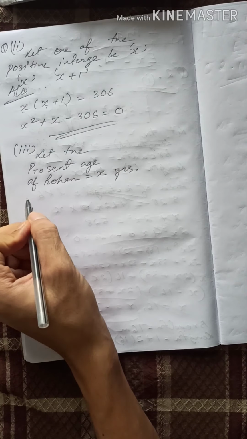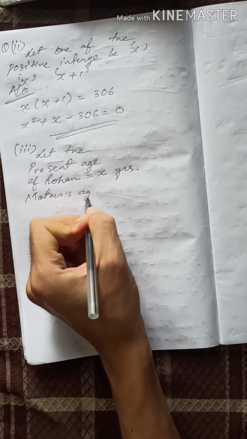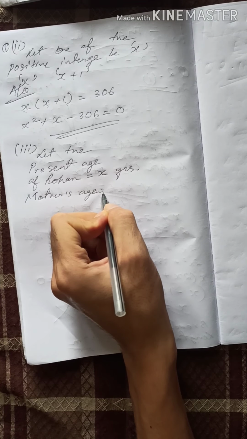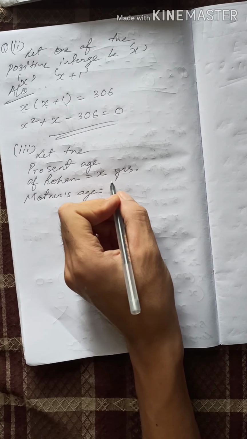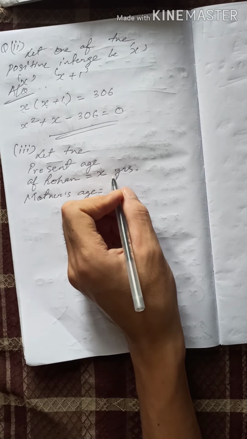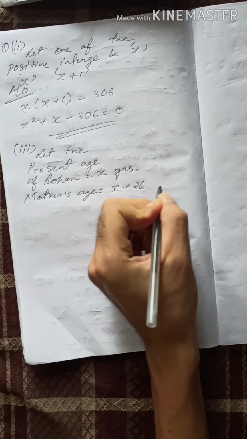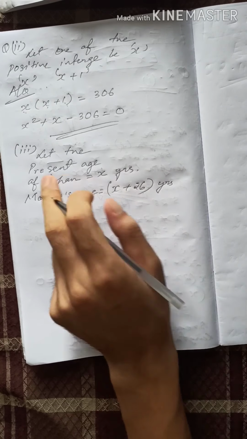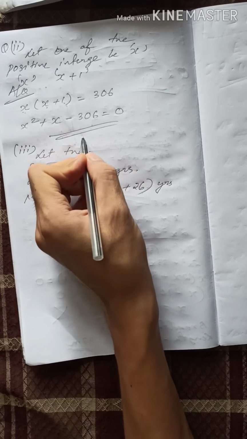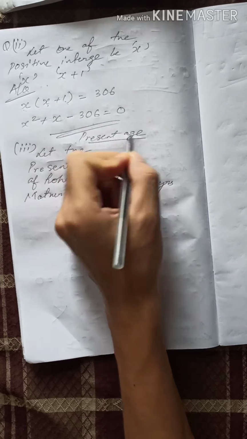According to the question, Rohan's mother's age is 26 years older than him. So if Rohan is x, then the mother is 26 years older, so x plus 26. This is Rohan's mother's age. This is present age. Keep that in mind, present age.